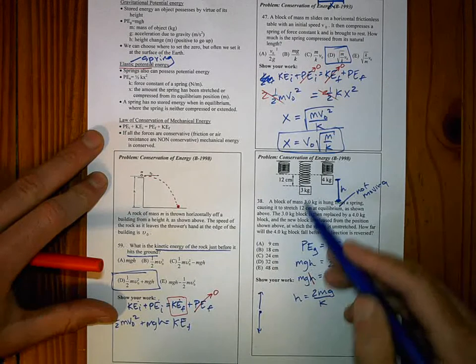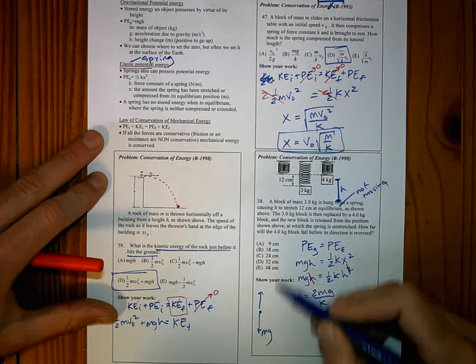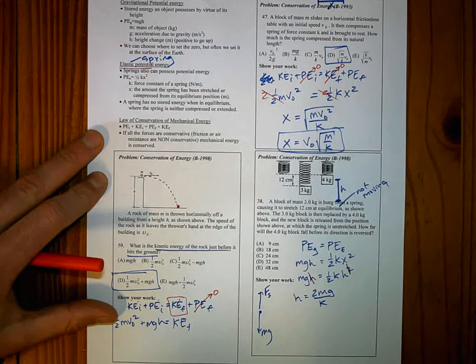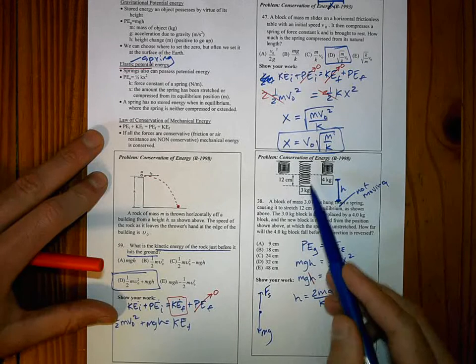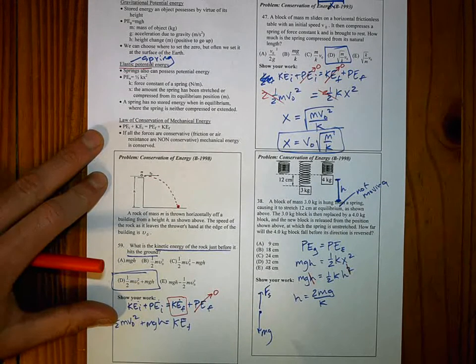Right here, I have mg, my weight, and I have a spring force, F of s, spring. And I know that since this is stationary, the up equals the down. So kx equals mg, or k equals mg over x.